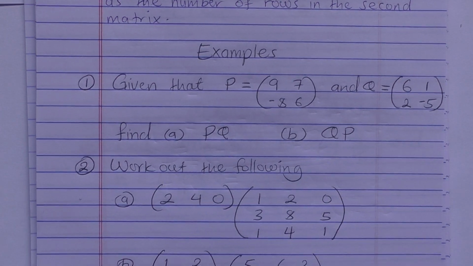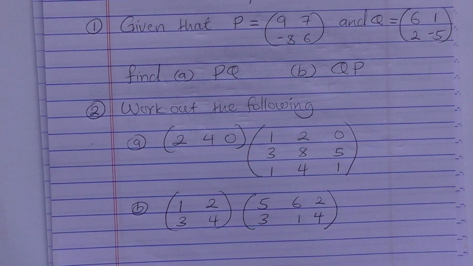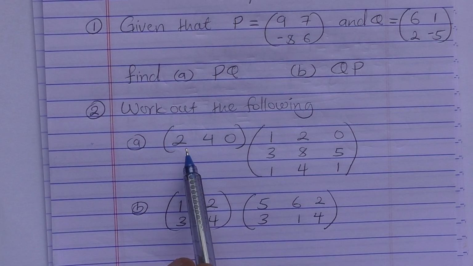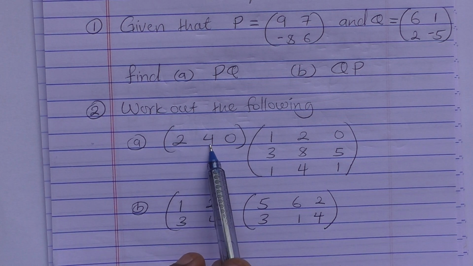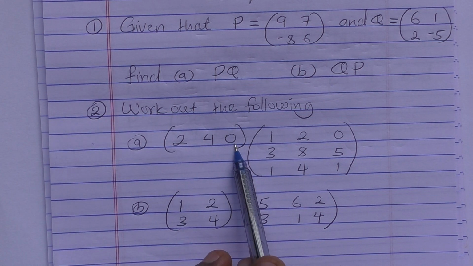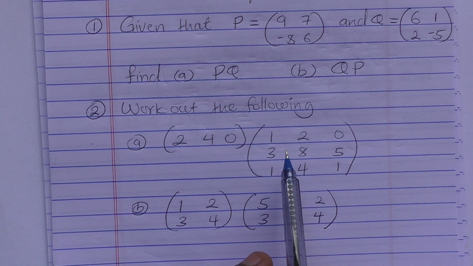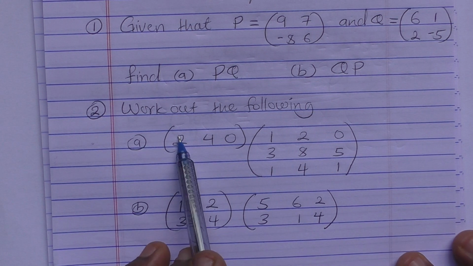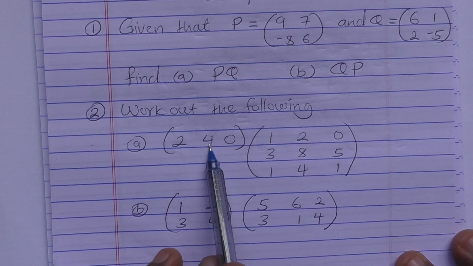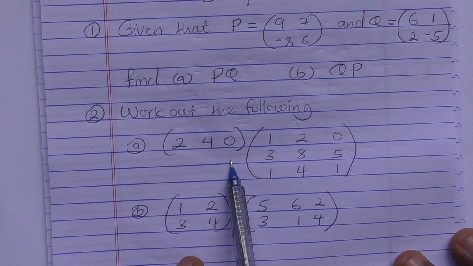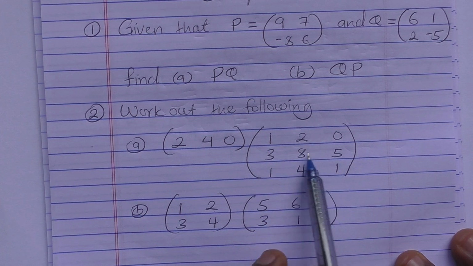example. In example 2, we are given to work out 2, 4, 0 times this. Remember, we've seen that the condition is for multiplication of two matrices to be possible, the number of columns, these are the columns, in the first should be equal to the number of rows in the second.